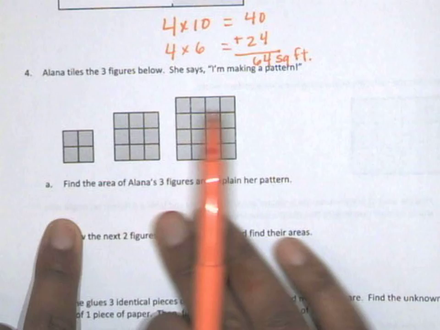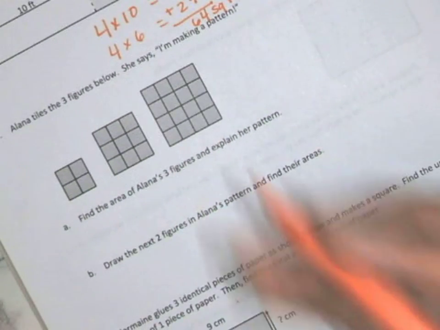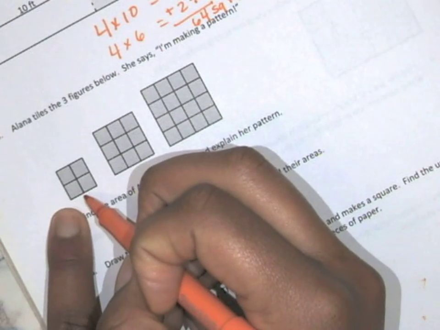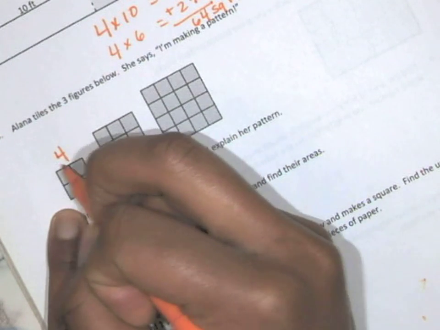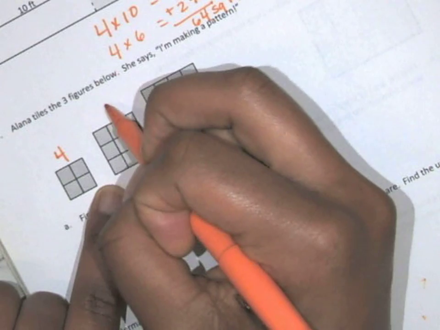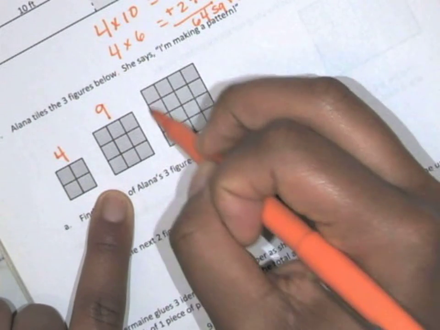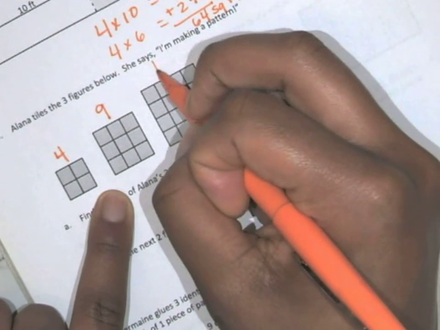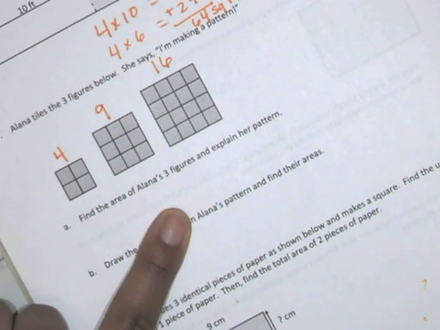Okay. So when it says find the area of Elena's 3 figures and explain her pattern, I know the area of this one is 4 because 2 times 2 is 4. The area of this figure is 3 times 3, which equals 9. And the area of this figure is 4 times 4, which equals 16. Okay? Take the time to look at that if you're confused.